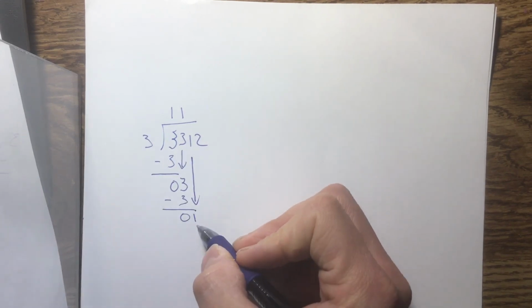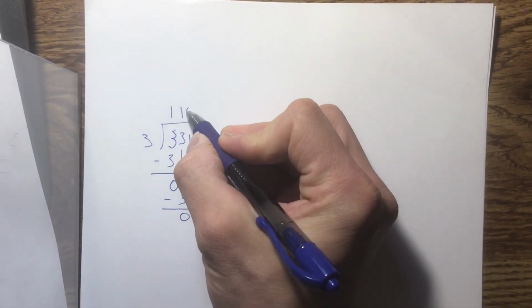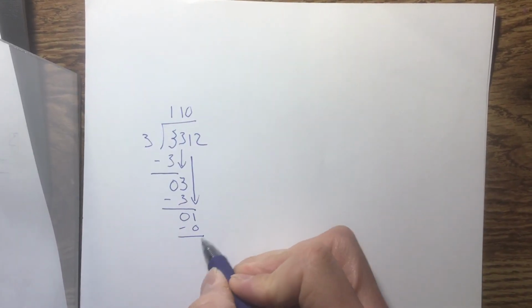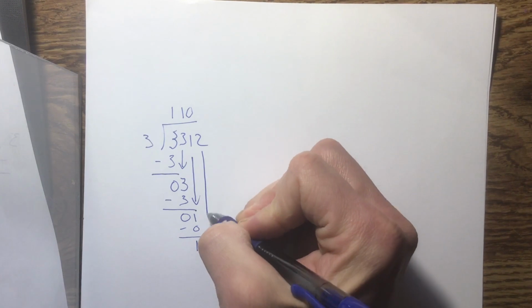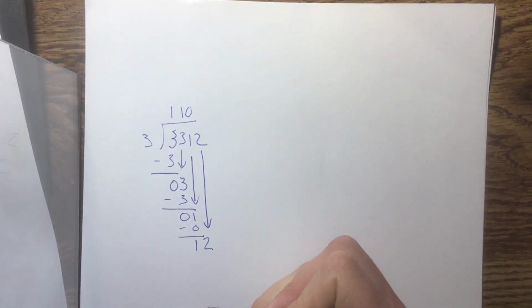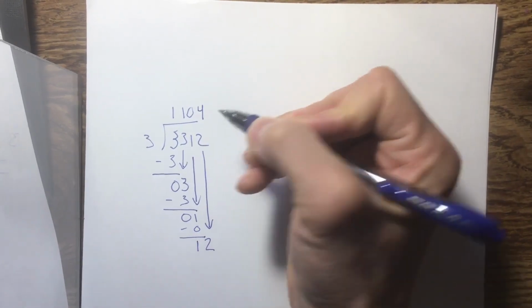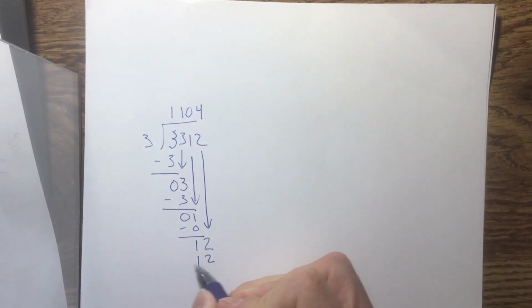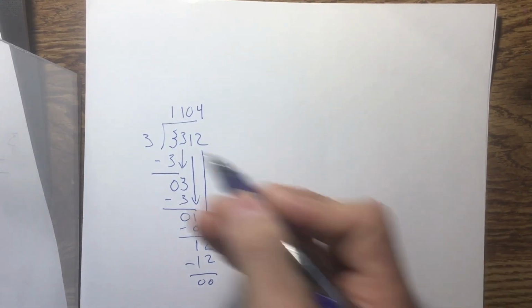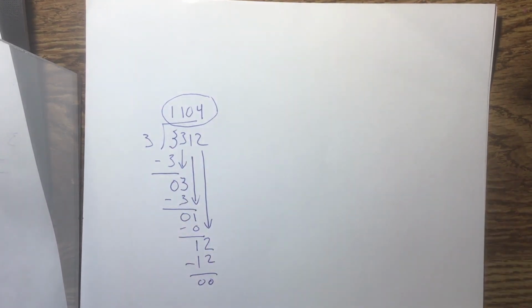3 into 1. Okay, this is kind of like our last problem. 3 cannot go into 1. So above the 1, we put a 0. 3 times 0 is 0. We subtract it. And we check. We got another number. Let's bring it down. Now we got a 12. 3 goes into 12. We look at our chart. 4 times. 3 times 4 is 12. We subtract it. Got nothing left. We check. There's no more numbers. We're done. Our full answer is 1,104.